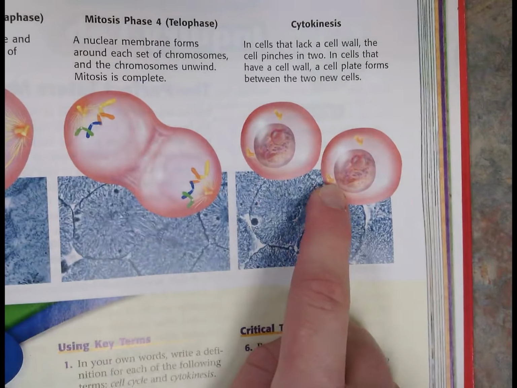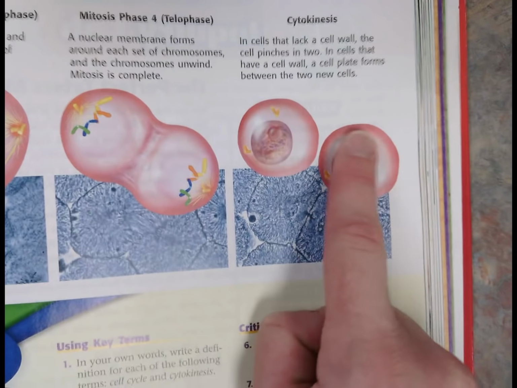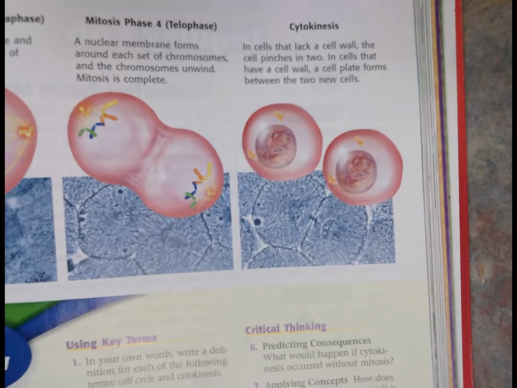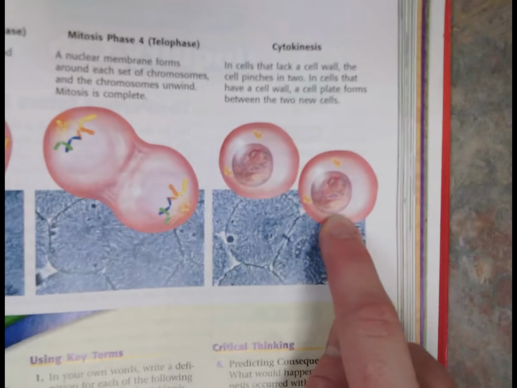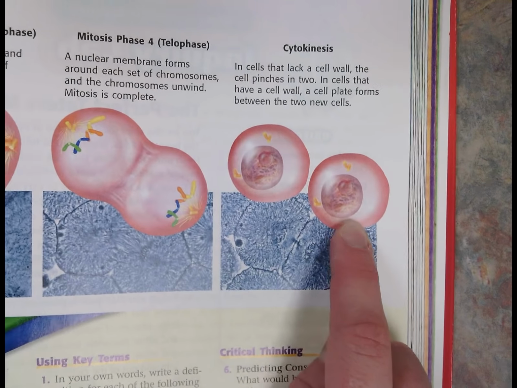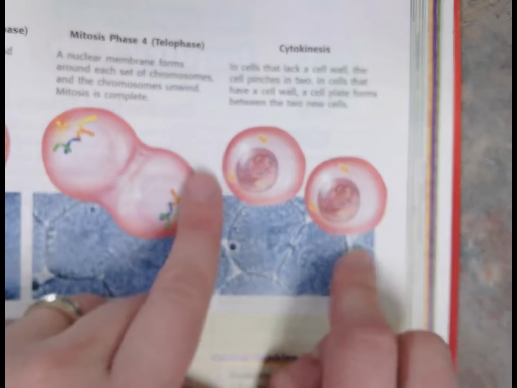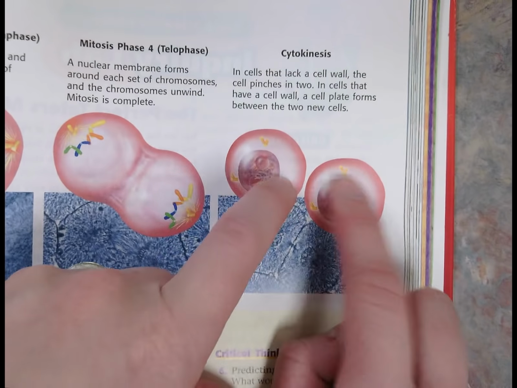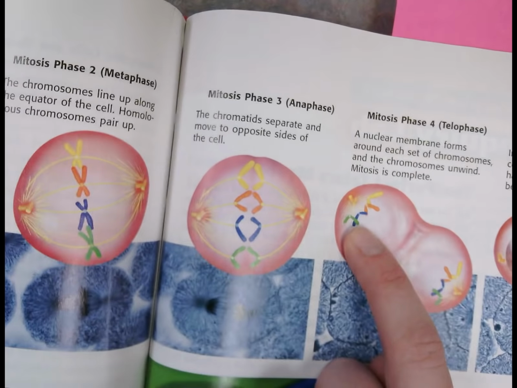Now the darker circles, the kind of inner circles, are going to be your nuclear membrane. That's going to be represented by either your string, ribbon, or if need be, another piece of yarn. So in the end, you're going to have 2 brand new cells and 2 nuclear membranes and the chromosomes in there as well. The chromosomes are going to be the pipe cleaners.